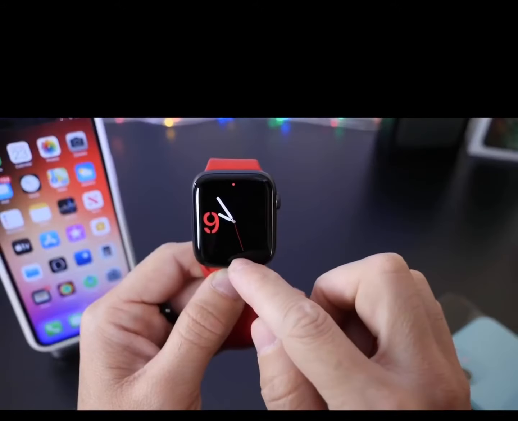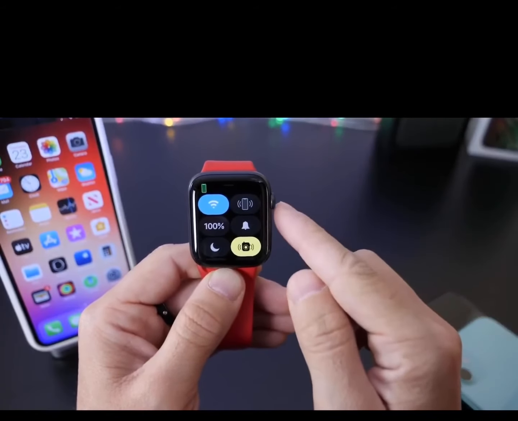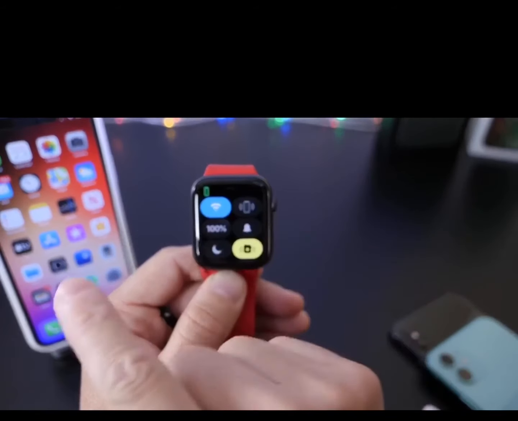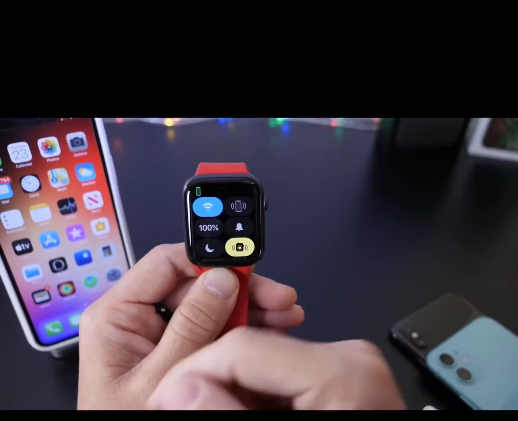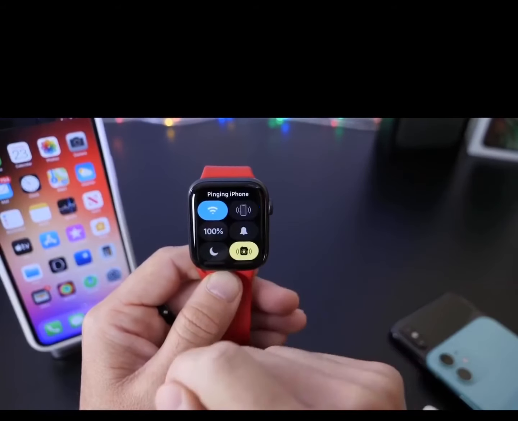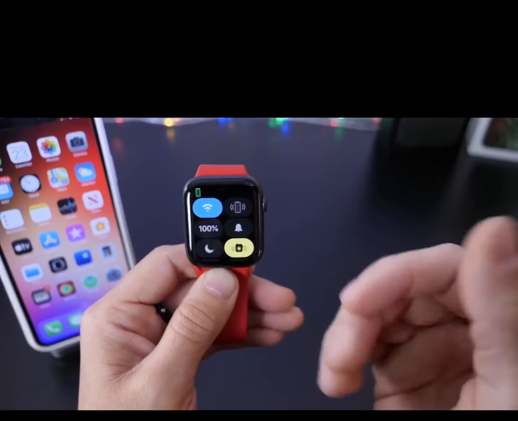The next one allows you to find your iPhone in case it's lost around the house. Simply bring up Control Center. You see this little icon here? You can press it and the iPhone will make a sound. If you lose your iPhone around the house and you have your Apple Watch on, you can find it. I use this all the time. Just like that. It's very easy to use, very useful.